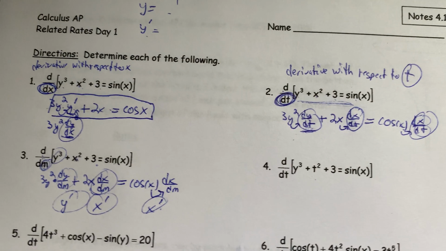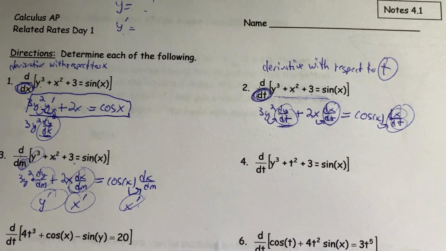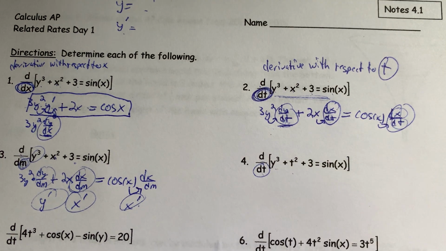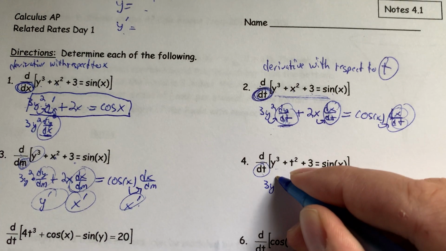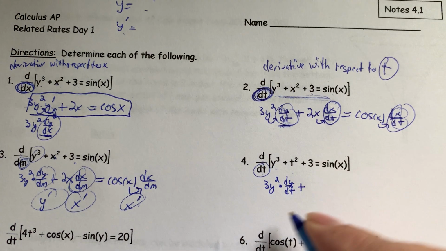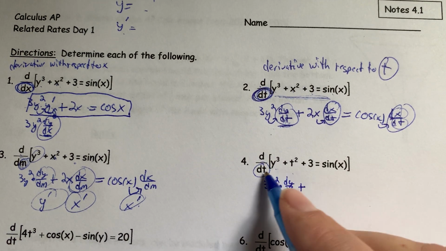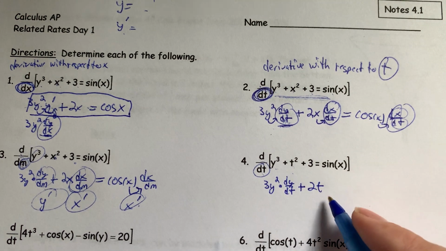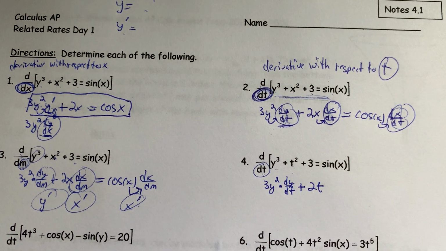Hopefully you're feeling kind of okay about this. What's the derivative of both sides? d dt, notice it's d dt here. So the derivative of y cubed is 3y squared times dy dt, plus, now it's the derivative with respect to t of t squared, and that's just 2t. There is no chain rule here because the derivative of t with respect to t is just 1.